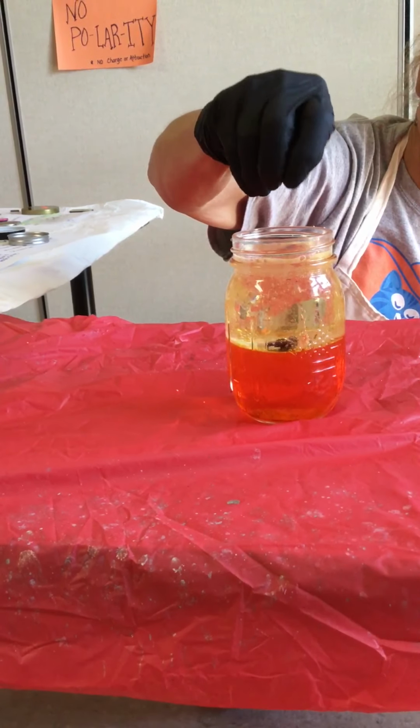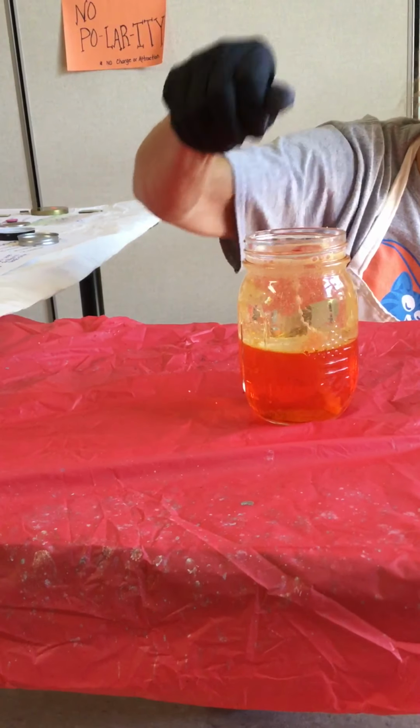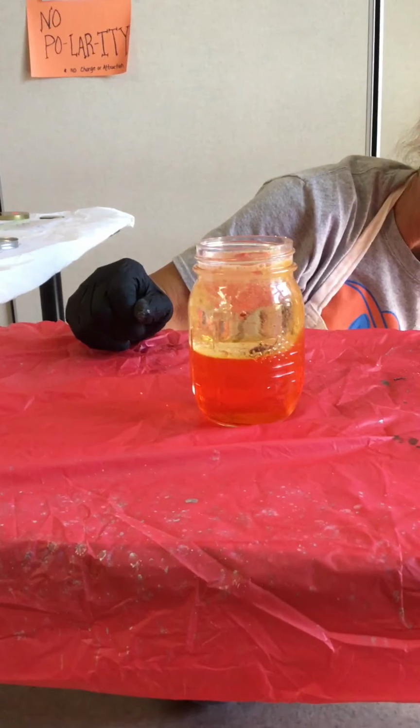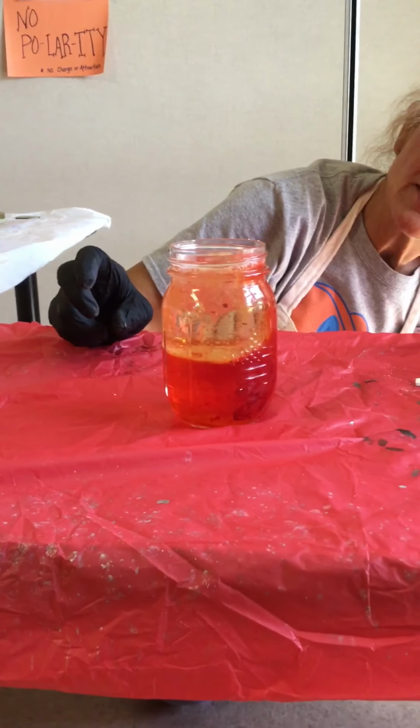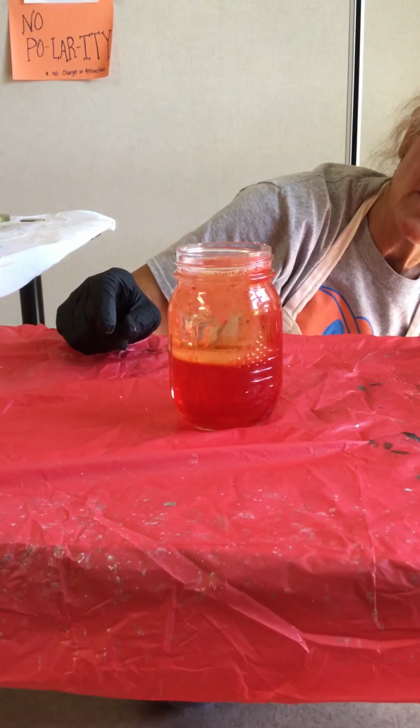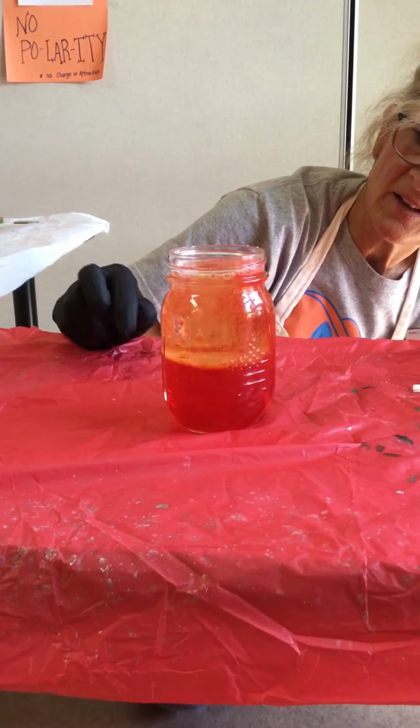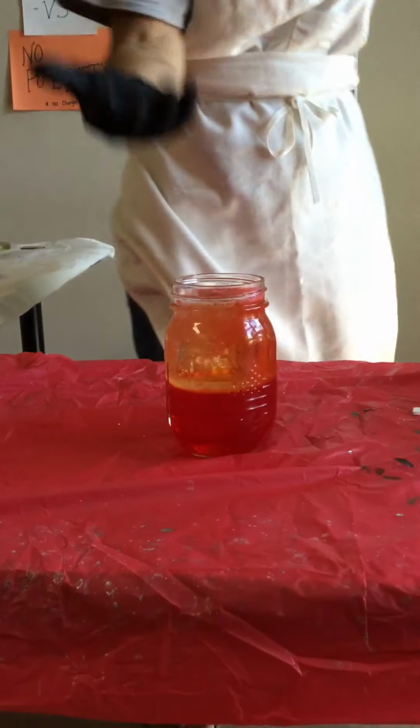Motorized engine in there. You're getting that kind of reaction. What's causing the water to rise up?